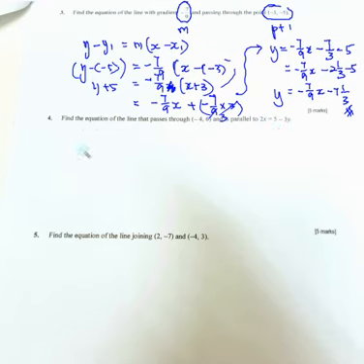Now let's write this equation as y equals mx plus c. We want to find the equation of this line, so let's say it's y equals mx plus c. But we also say that this line is parallel with the given line. So from the given line, we're going to find the gradient so that we can use the gradient and put it here.